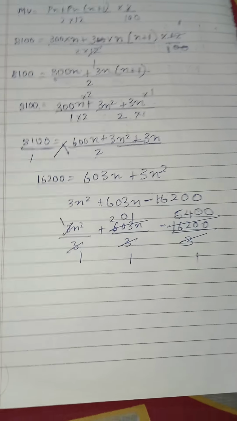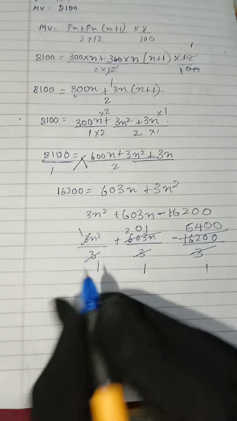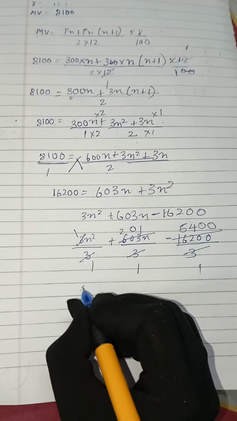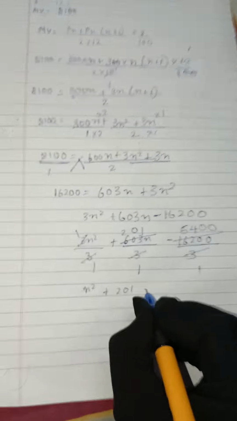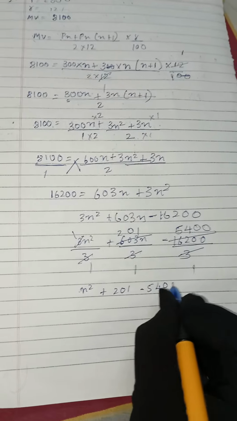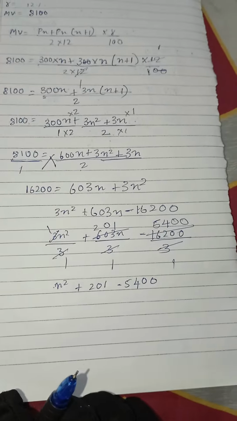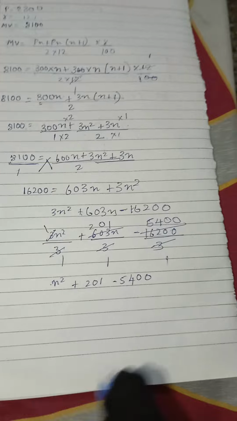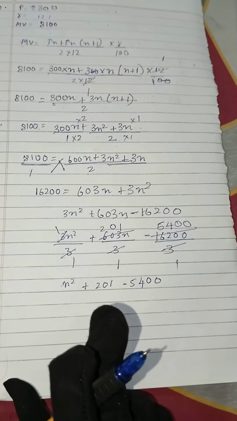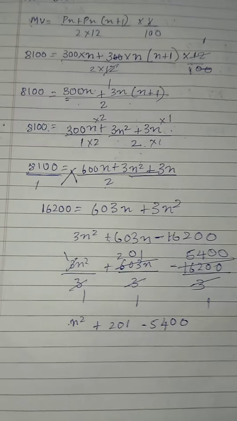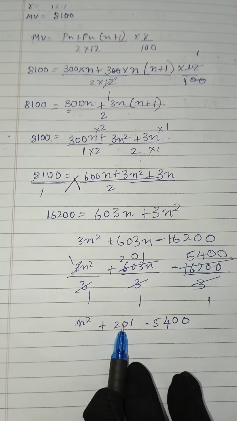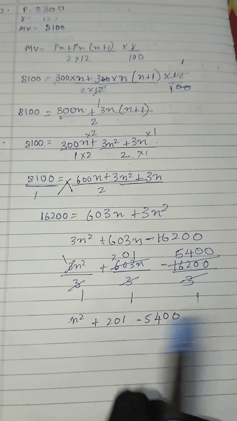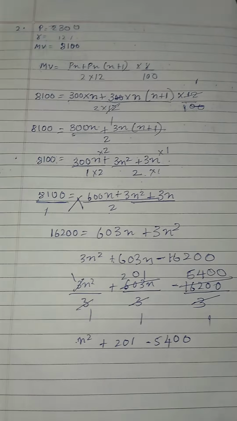Now here we will follow the factorization method. This is n square, right? We'll take the n square down. N square plus 201n minus 5400. Now we'll do the factorization method. How will we do it? We have to take any two numbers. If we subtract those two numbers, we have to get 201, and if we multiply the two numbers, we have to get 5400.